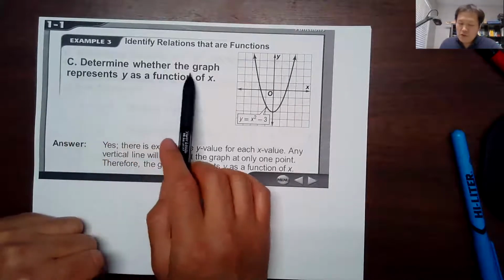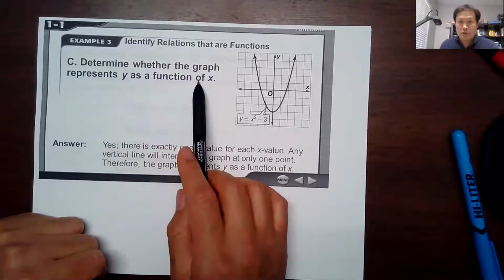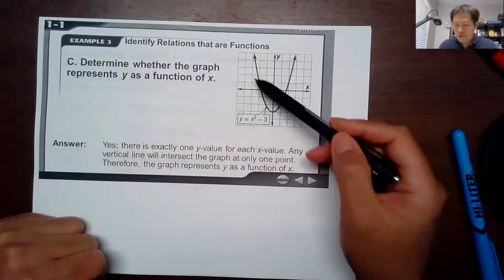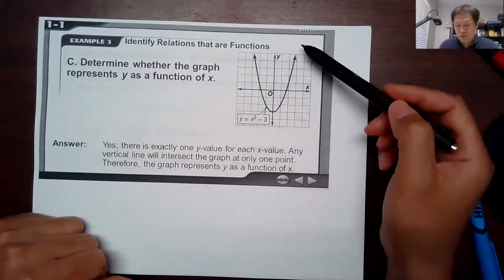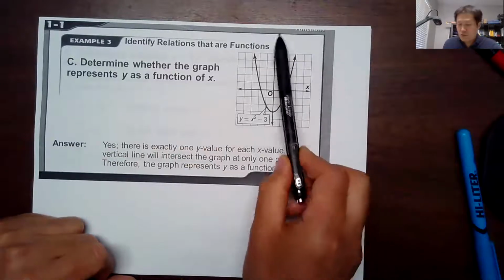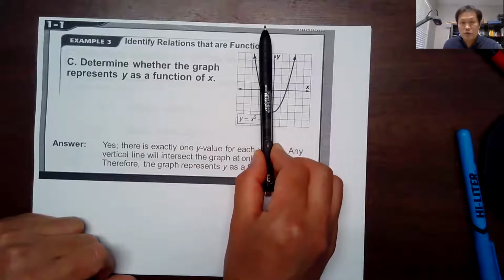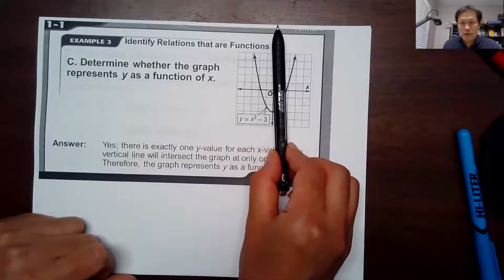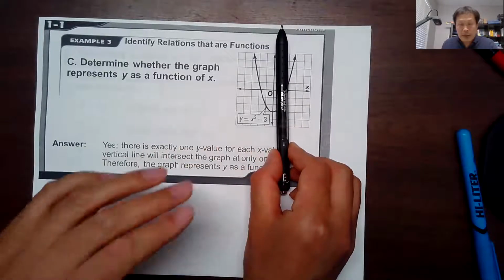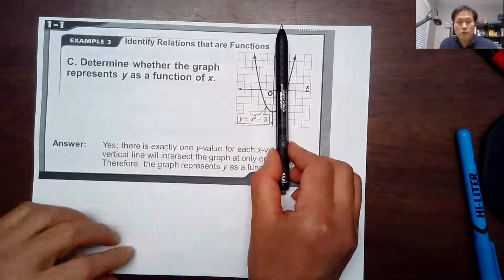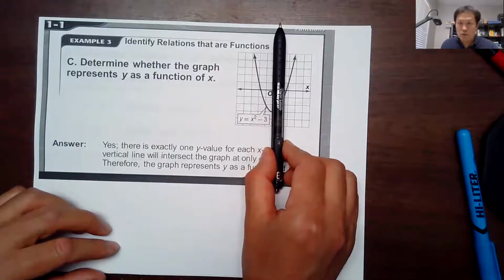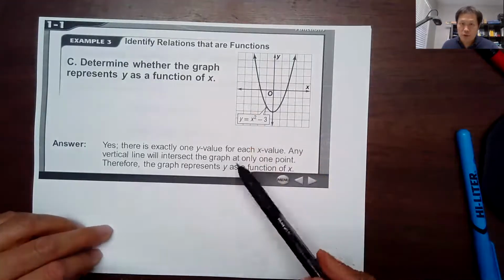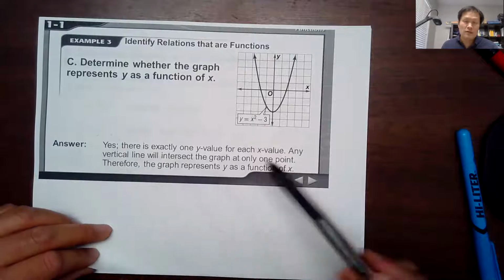Okay, determine whether the graph represents y as a function of x. Now we gave you a graph. It could be an equation, but the graph is available, very simple. You just do the vertical line test. You put a vertical line anywhere you like and check it. Does it pass the graph at more than one point anywhere you put it? No, it only passes once everywhere. So we say, yes, it is a function.